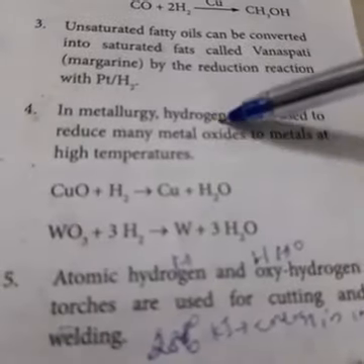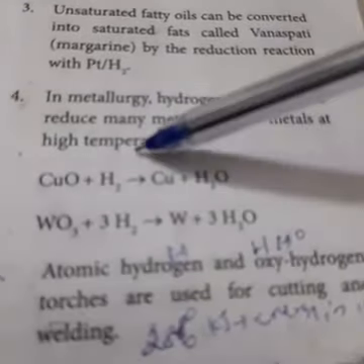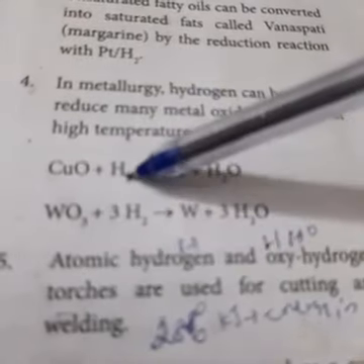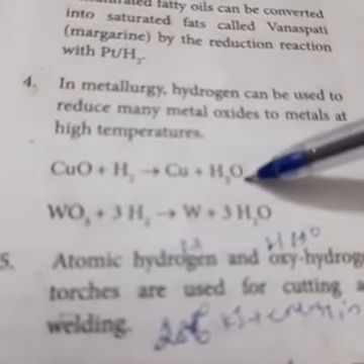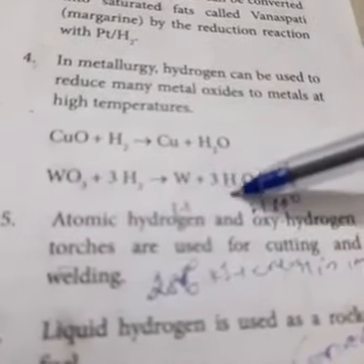What is the fourth point? In metallurgy, hydrogen can be used to reduce many metal oxides to metals at high temperature. For example, CuO, copper oxide, plus H2 gives copper plus H2O. Tungsten oxide, WO3 plus 3H2 gives tungsten, W, plus 3H2O. Understood?